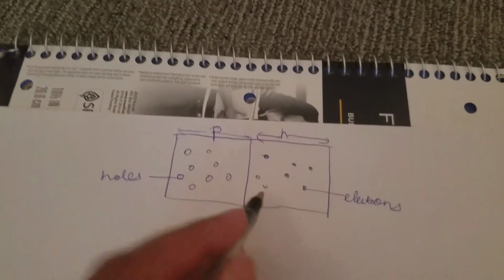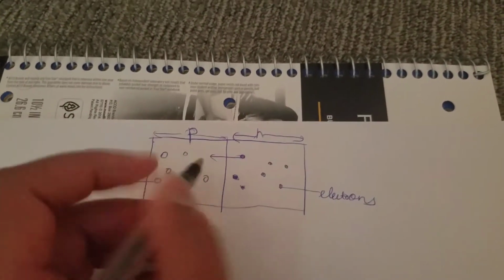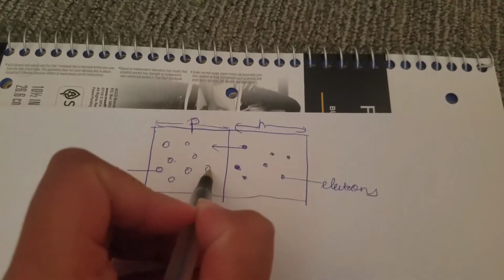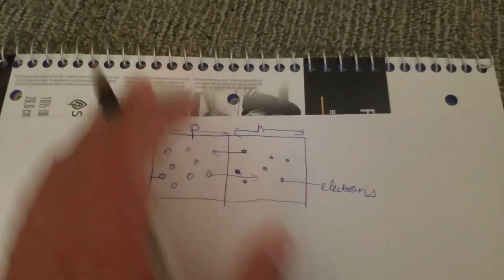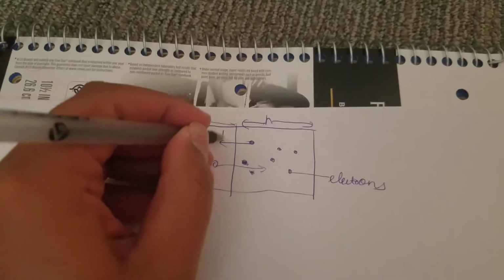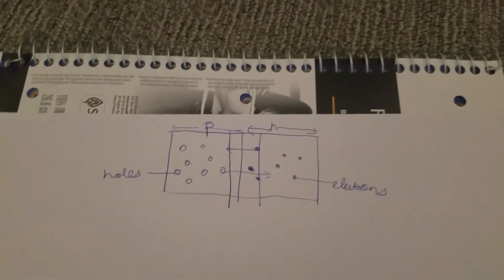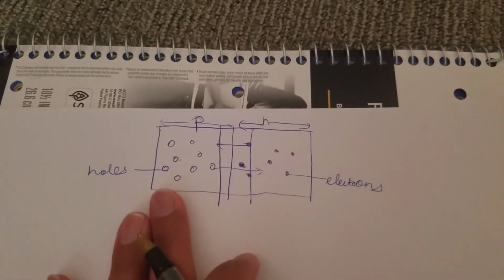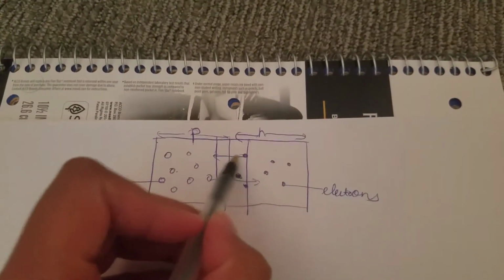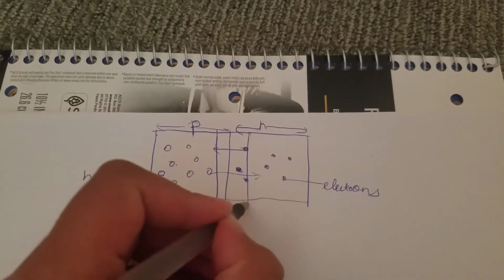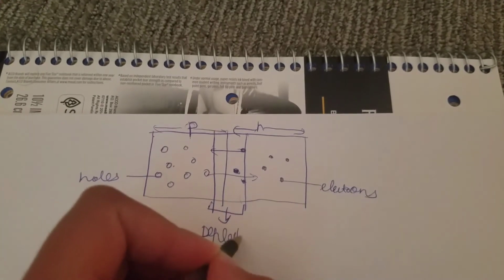Now, due to the high concentration of electrons on the n side, the electrons diffuse to the p side. Similarly, due to the high concentration of holes on the p side, the holes diffuse to the n side. Due to the diffusion of these free carriers, a depletion region is formed near the junction. This is the depletion region which is formed near the junction due to the diffusion of the free carriers.